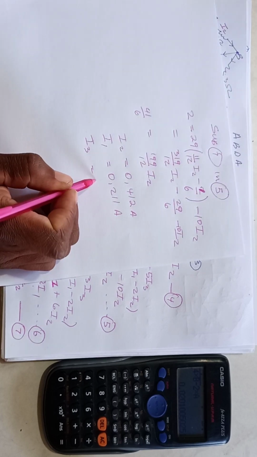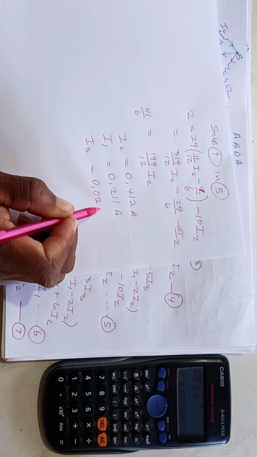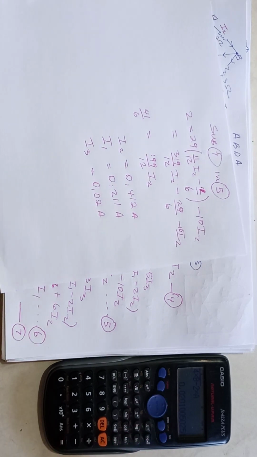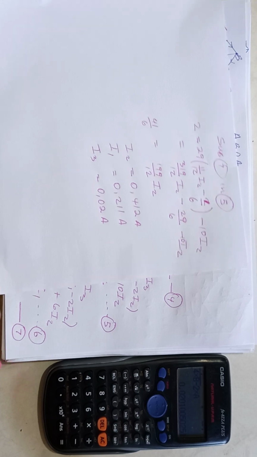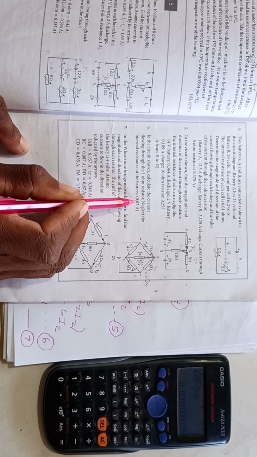So I3 is 0,02 amperes. We were going to round off to 1 year if that was 5 and more. So we got the answer that was written on our book, which is 0,02 amperes.